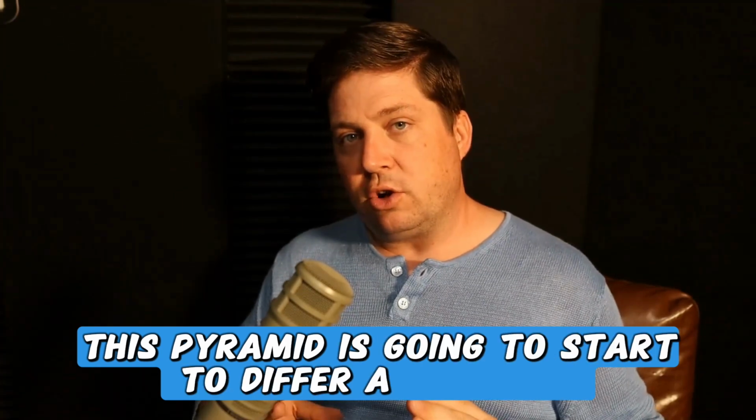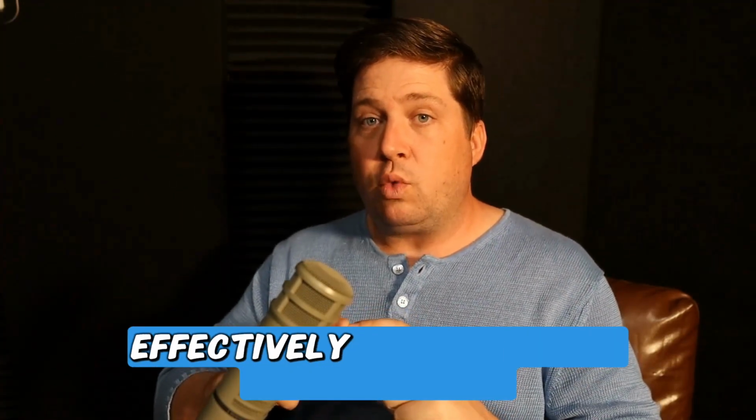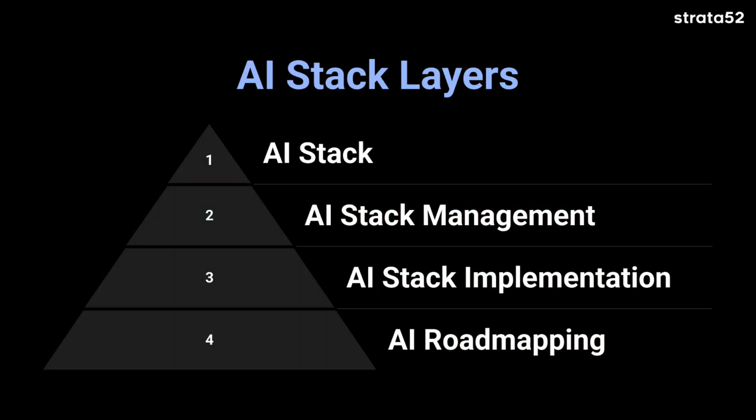If you remember previously, when I spoke about the Strata 52 method for building out the AI stack, the base layer of that pyramid was the ethical AI policies section. Now, for small businesses, this pyramid is going to start to differ a little bit, where we're going to effectively remove that bottom layer, where for small to medium-sized businesses, the AI stack can be visualized into 4 layers instead of those 5 layers. So where we start with small businesses is we start with AI road mapping, where we want to identify the key opportunities through workshops or strategic planning.